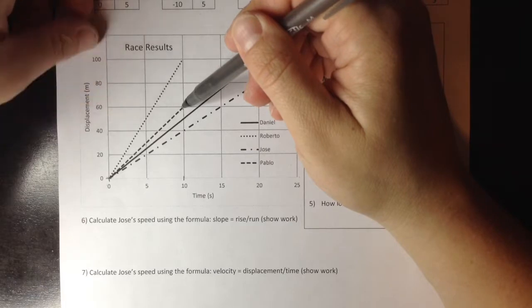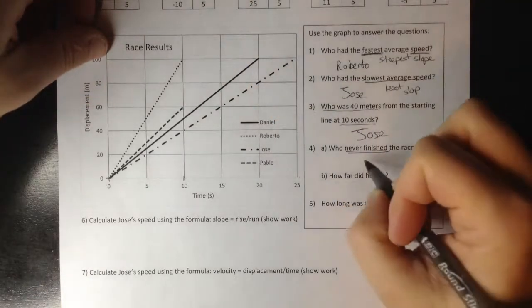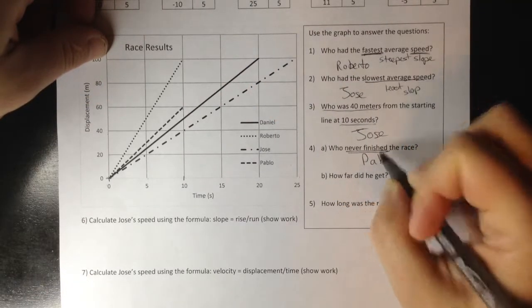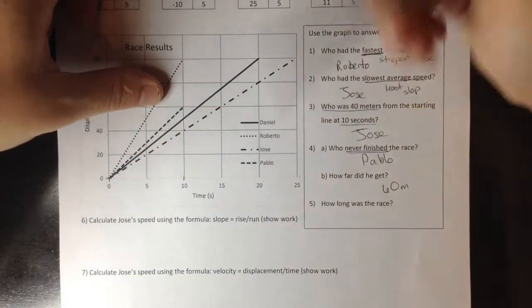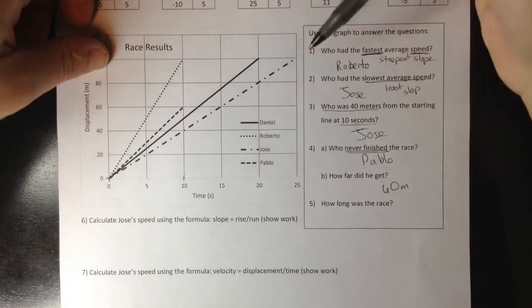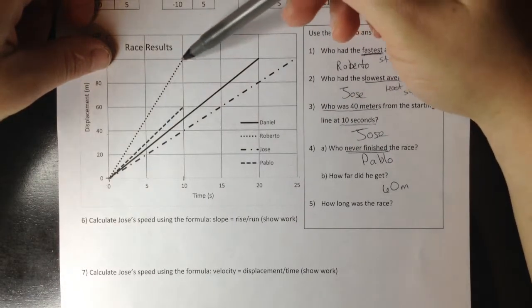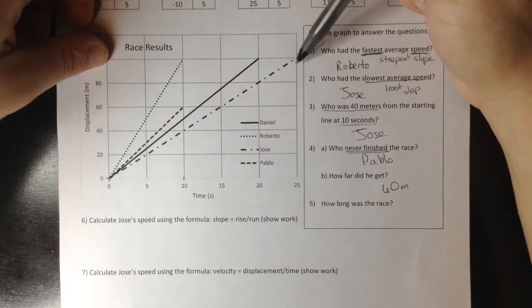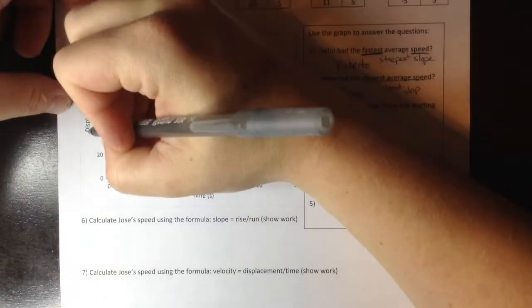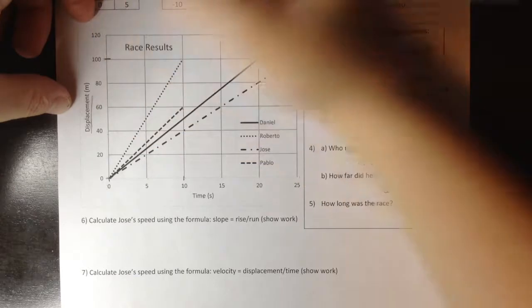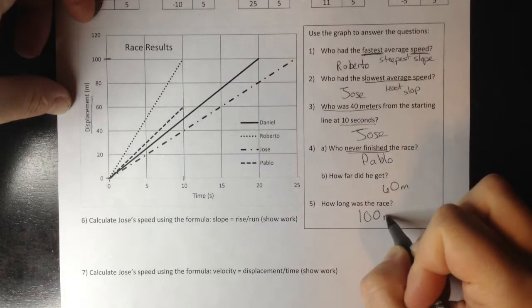He only got to 60. He didn't get all the way to the 100-meter position. How far did he get? He got 60 meters. How long was the race? Well, if you notice, Roberto, Daniel, and Jose, they all went a displacement of 100 meters. That would have been the length of your race.